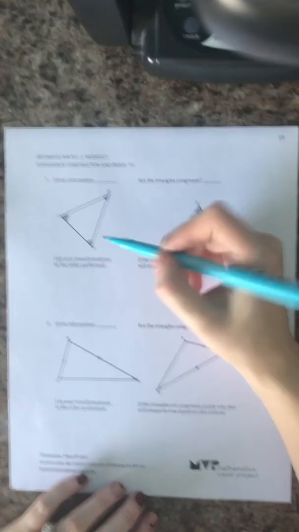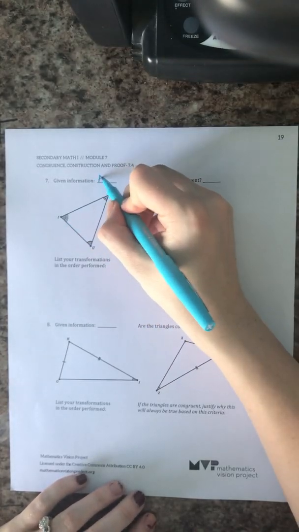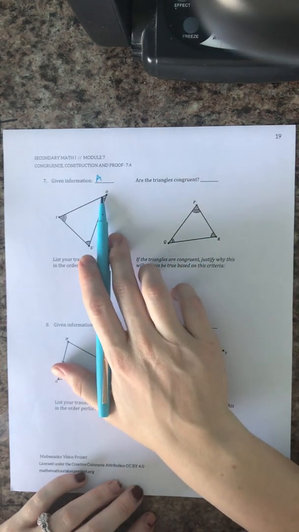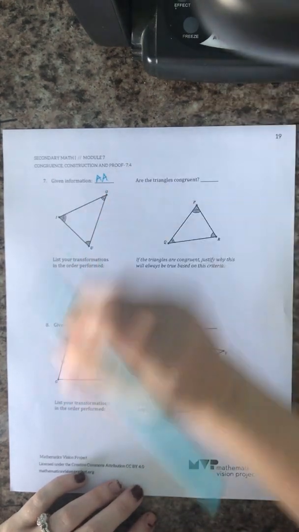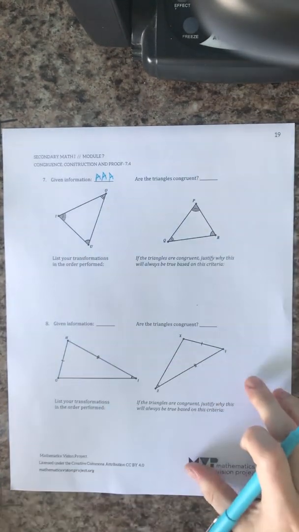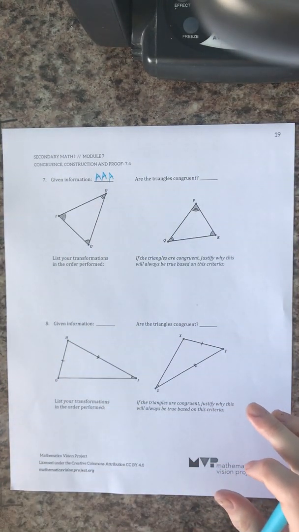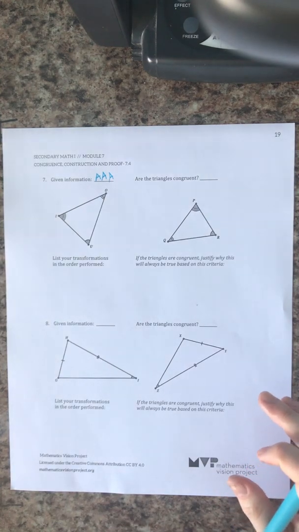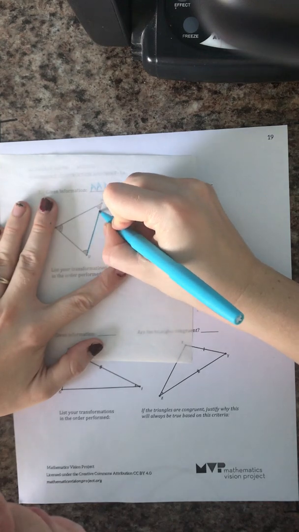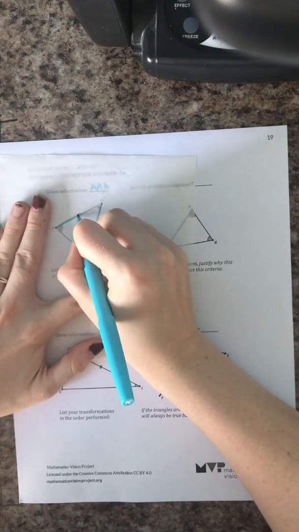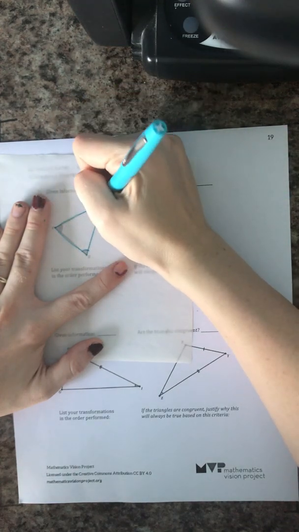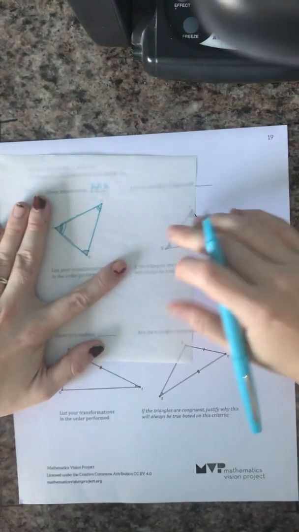Let's see what this case is. Here we have angle, U to R. We have O to Q, so another angle. And we have I to P. All right, well, the other three work, so let's go ahead and use tracing paper for this one. All righty. Okay, here's U, O, I.